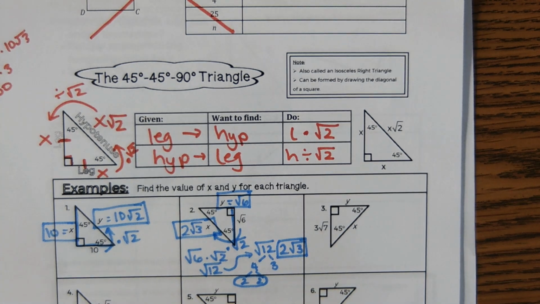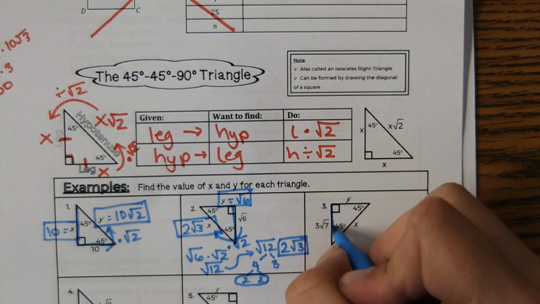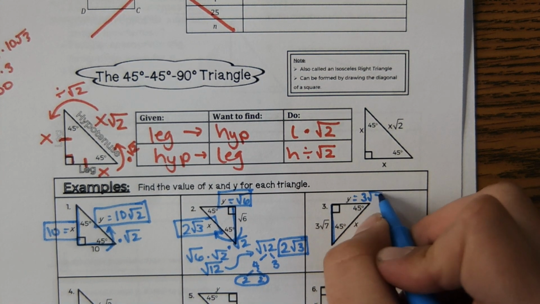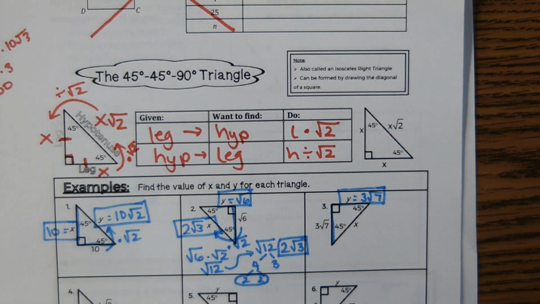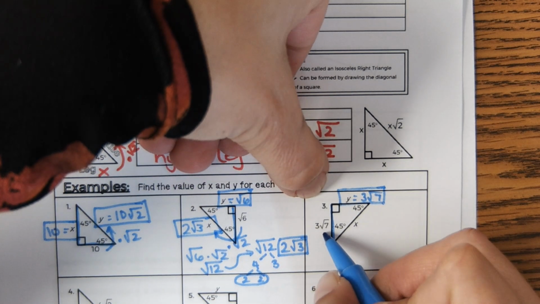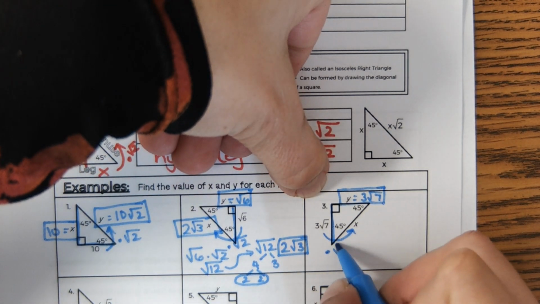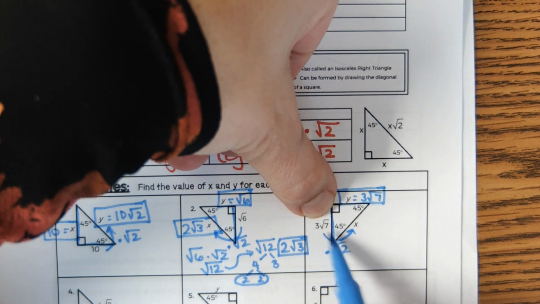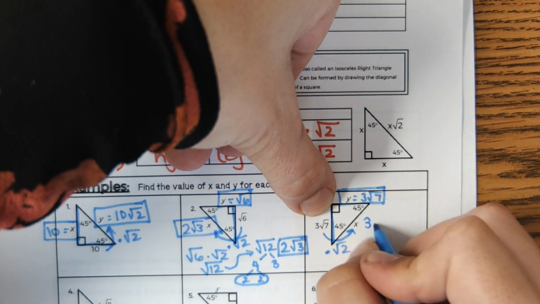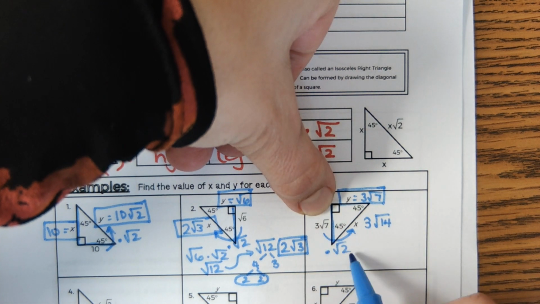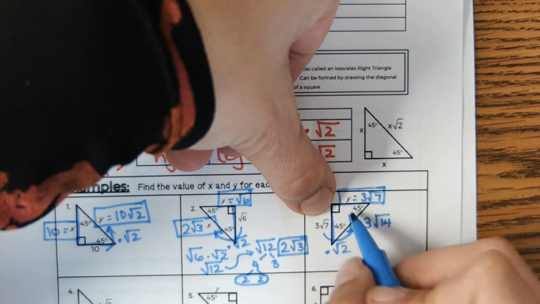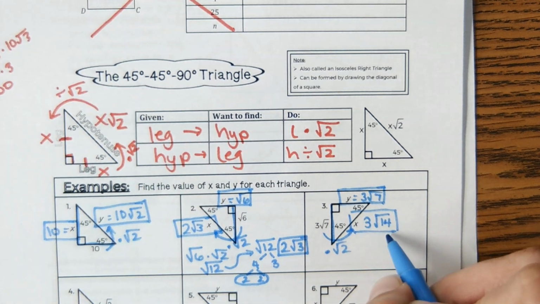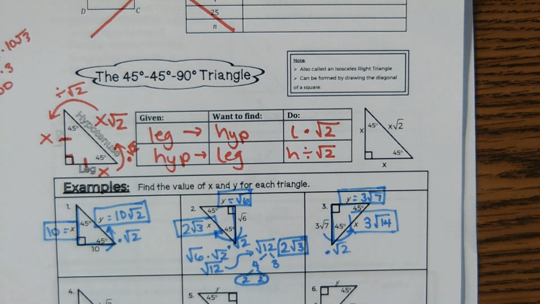Okay, then number 3 gave us a leg, and that would be the same as this, 3 square root of 7. And then from there, to get over here, we need to multiply by square root of 2. So square root of 7, when you multiply this, you put the square root with the square root. So it'd be 3 square root of 14. We did 7 times 2 to get the 14, and that's that. You would simplify this if you can, but you can't. That's it.